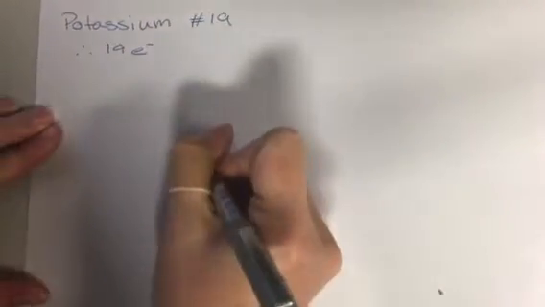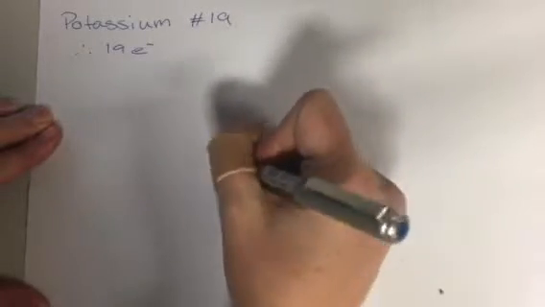Alrighty, so we're going to draw a shell diagram here, just to give you an idea of how it all works. We're going to do one of potassium. So potassium is number 19 on the periodic table, which tells us there are 19 electrons. So we've got 19 electrons to work with. Potassium's symbol, by the way, is K.